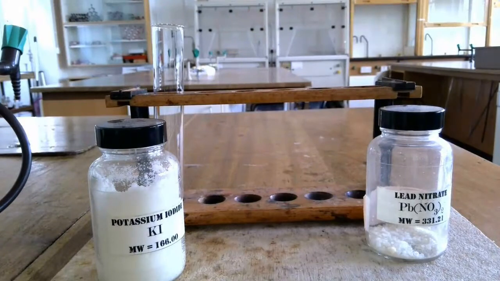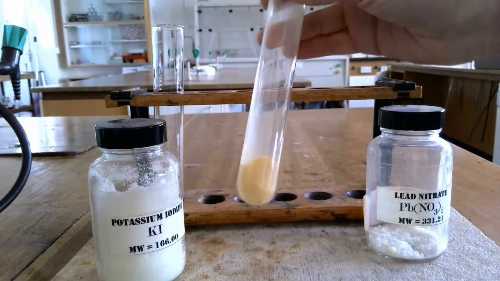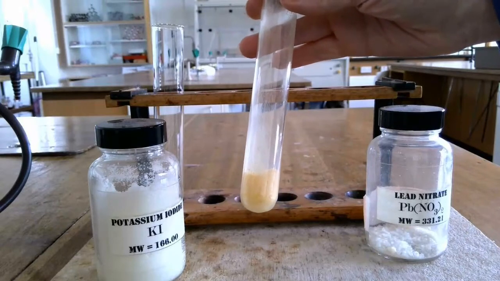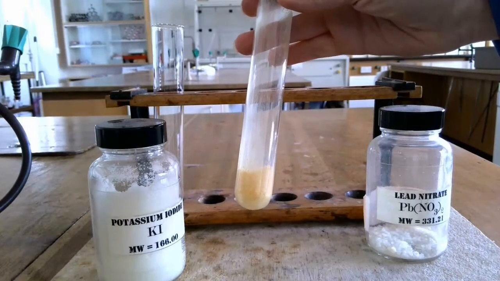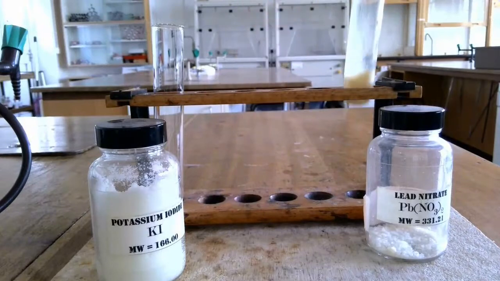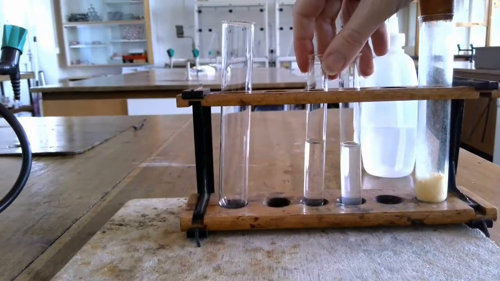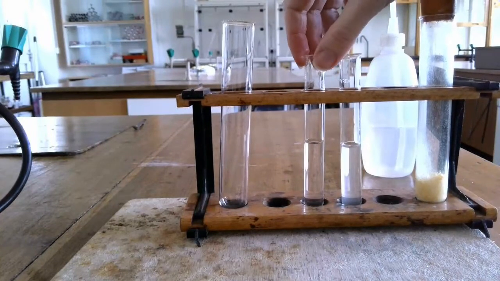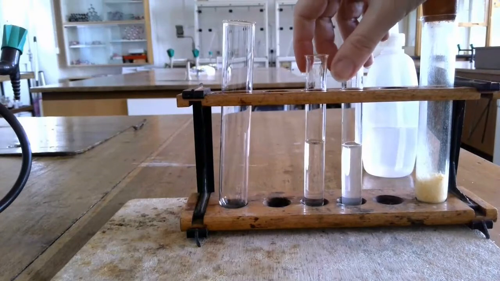But I can get the reaction to happen faster if I, instead of shaking the 2 solids together, dissolve them in water, I can get the reaction to happen much faster. So here I've dissolved both of my solutions in water. So I have a solution now of lead 2 nitrate and potassium iodide.